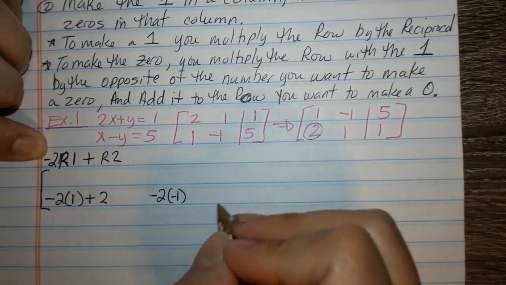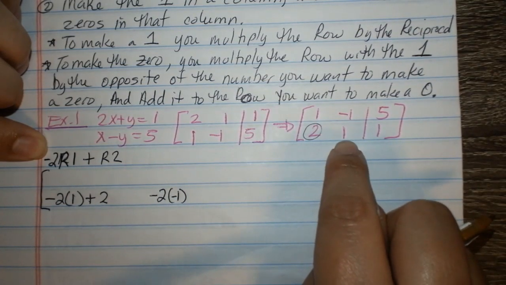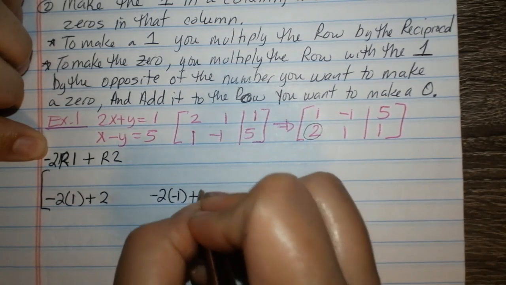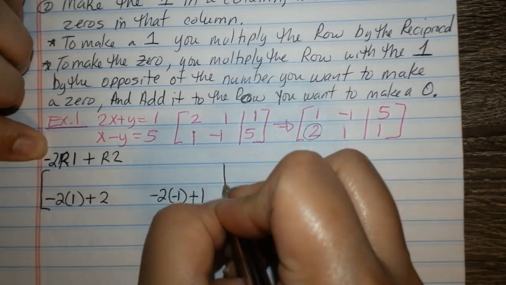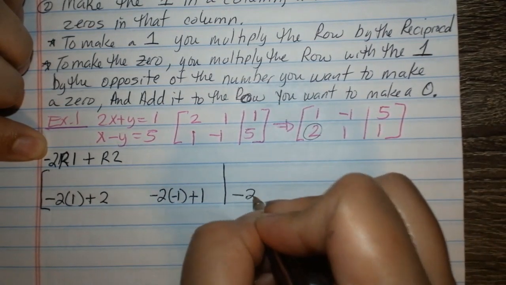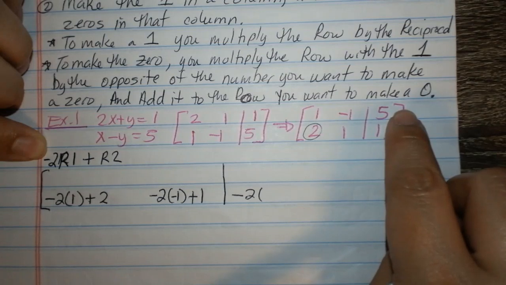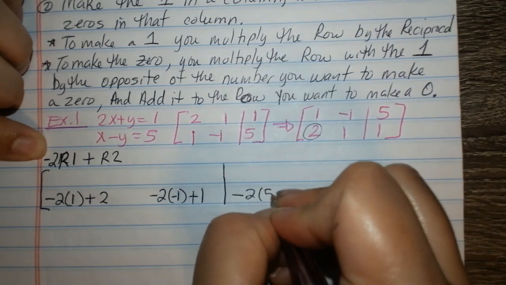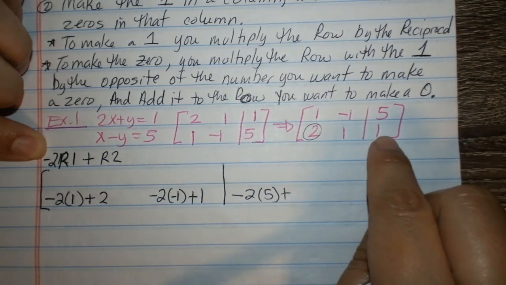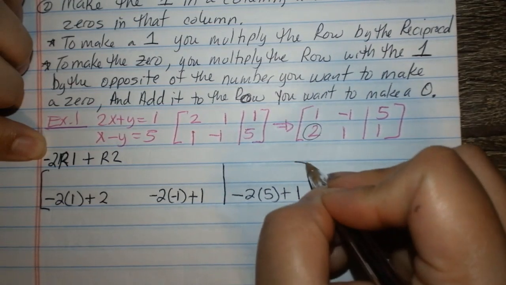A negative 1, plus who's in row 2? A 1, my little line. Negative 2 times who's in my row 1? 5, plus who's in my row 2? 1.